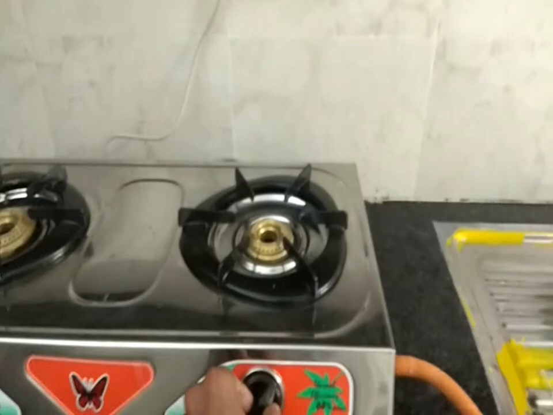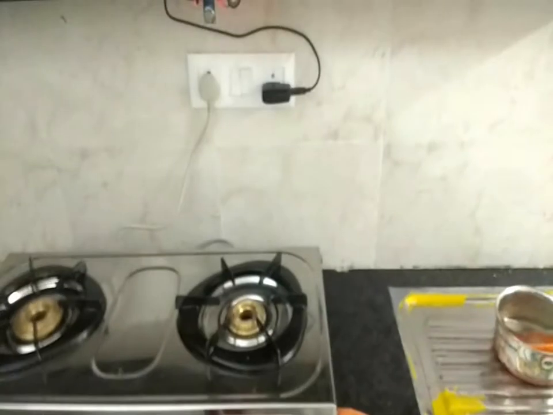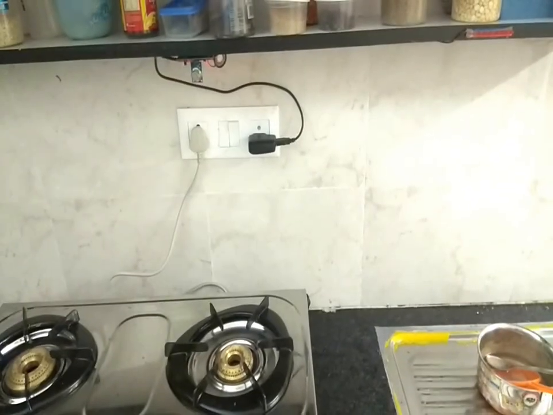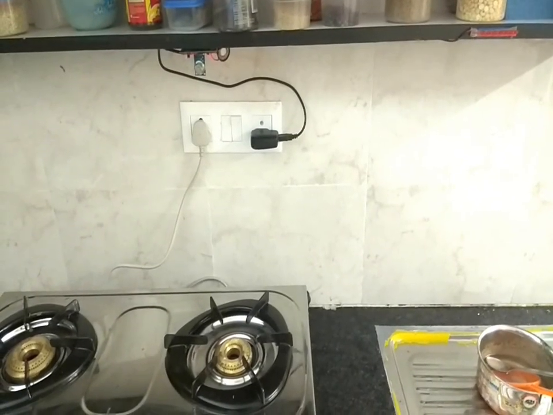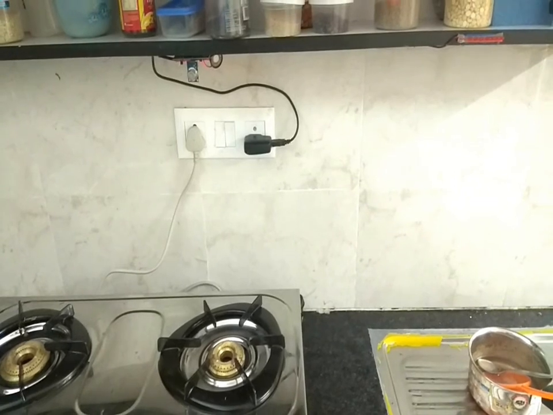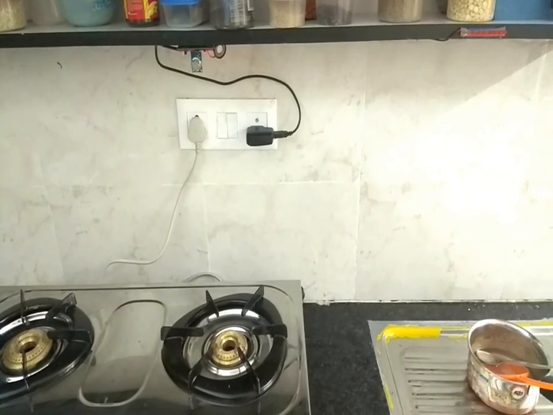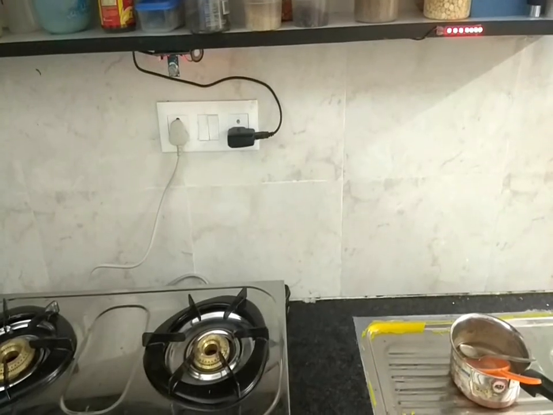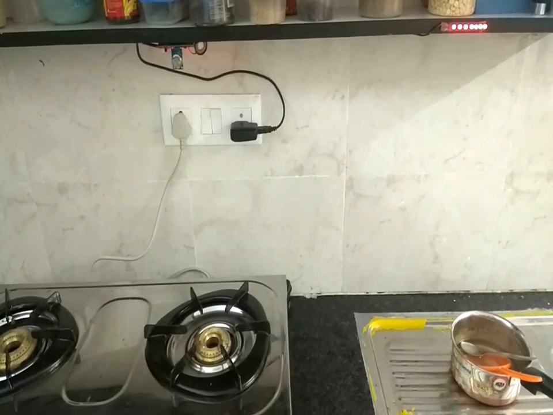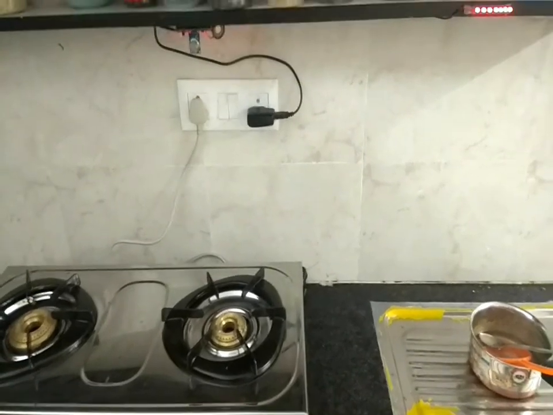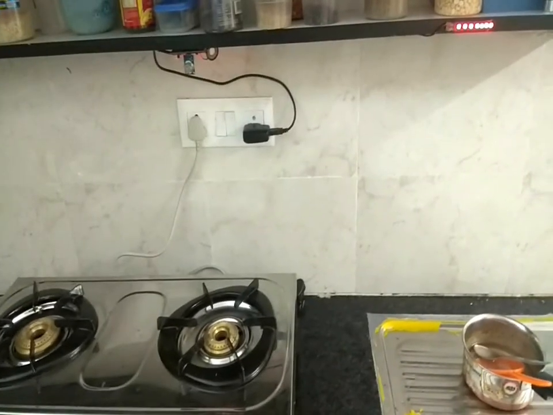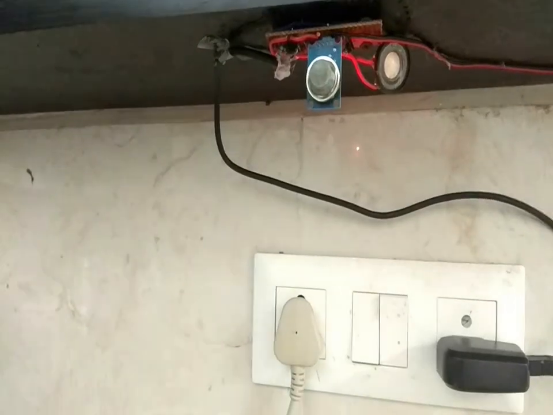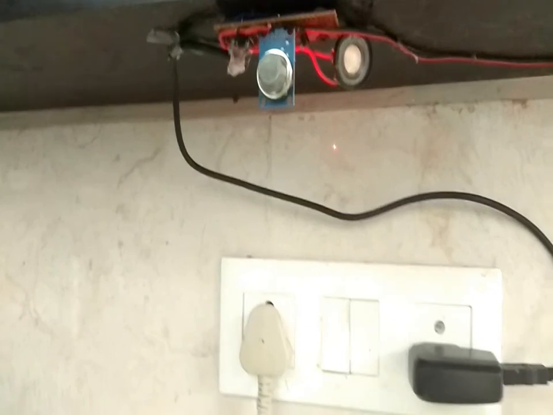To test the circuit, I switched on the gas stove for around 4 to 5 seconds and then switched it off. After the next 4 seconds, I could see that the sensor switched on, the buzzer was making a sound and the LEDs were glowing. The buzzer was quite loud and could be heard in all the rooms of my house.